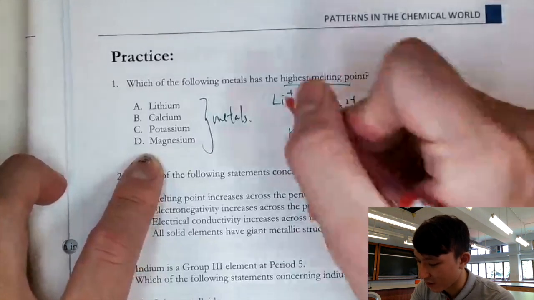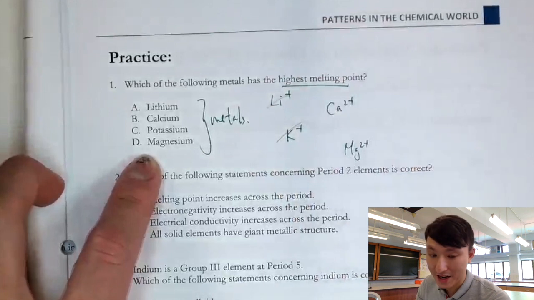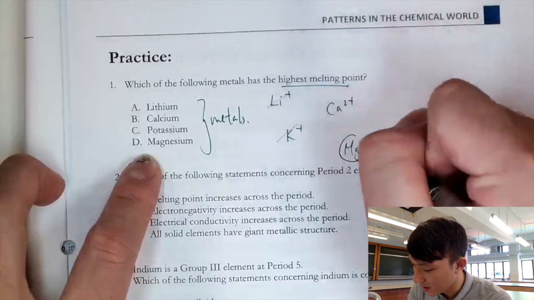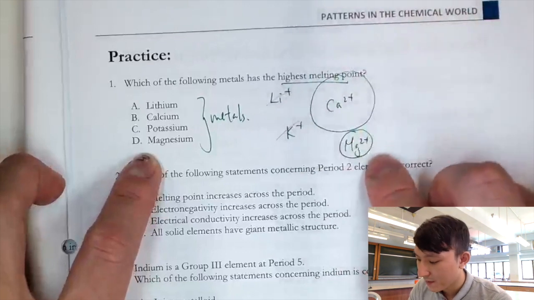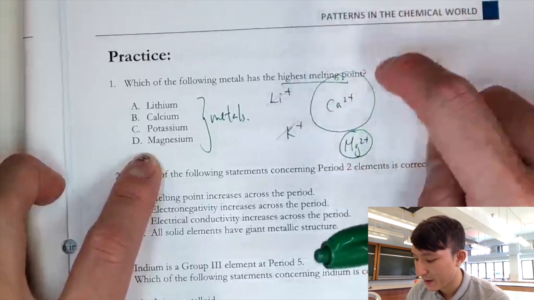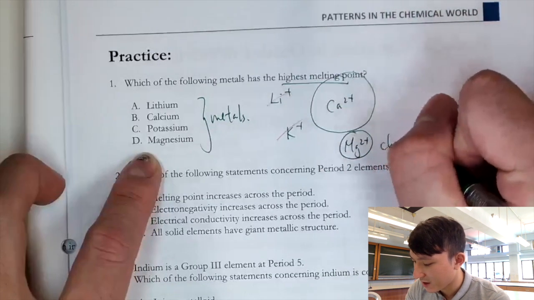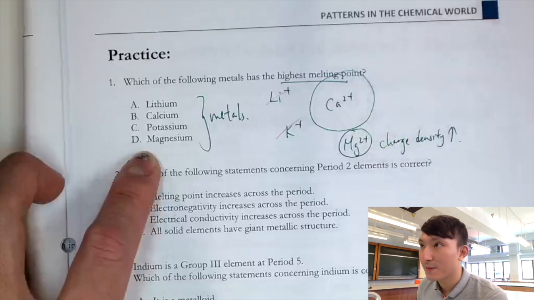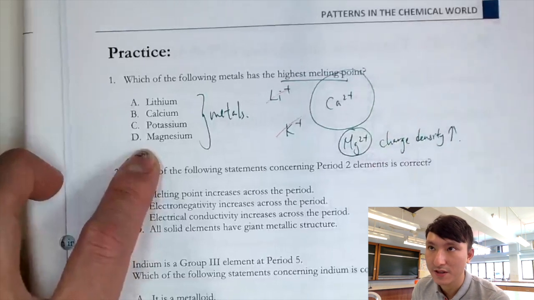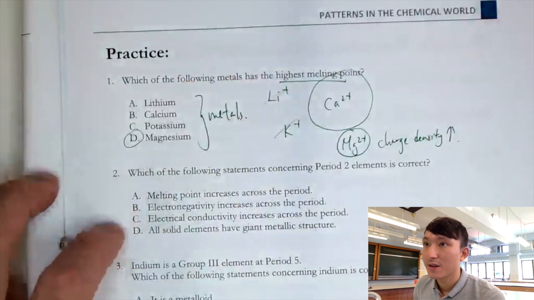So immediately I can cross out these 2. So comparing these 2, we want to look at the size, right? This one has a smaller size, this one has a bigger size, because this is period 3, this is period 4. So we want to talk about charge density, right? This one has a higher charge density, okay? Because it has a higher charge and smaller size, and therefore D would be the best answer.